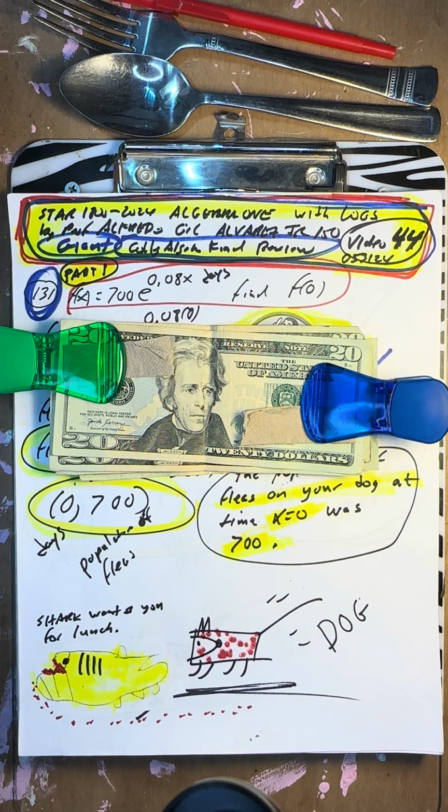f of x equals 700 e to the power of 0.08x in certain days. Find f of 0.